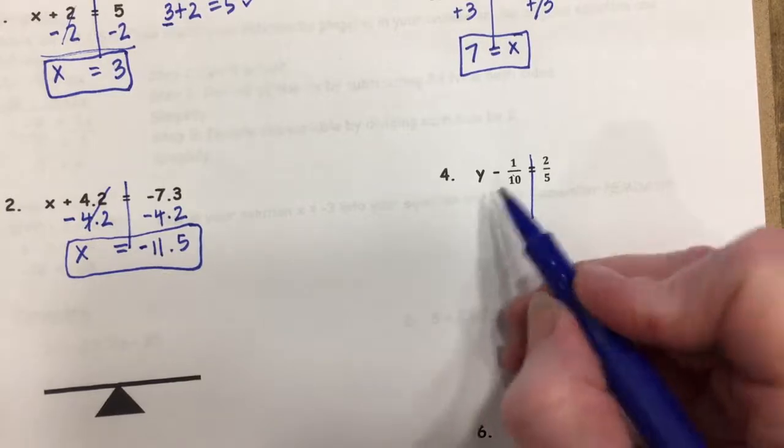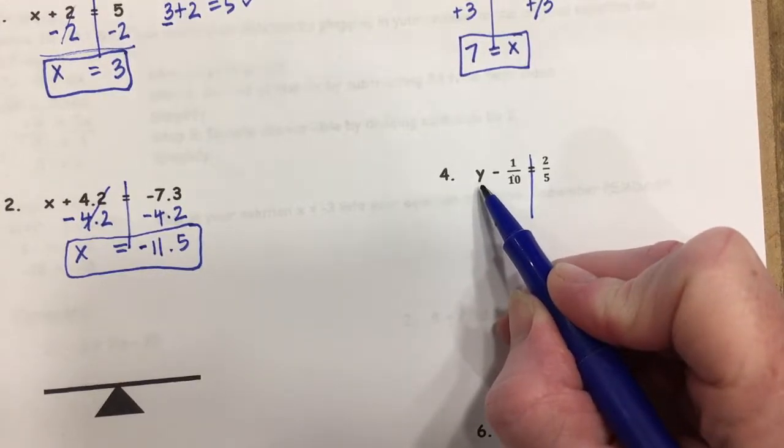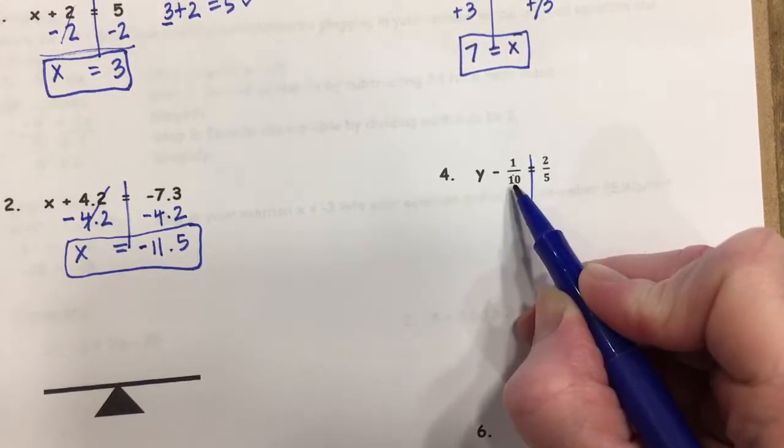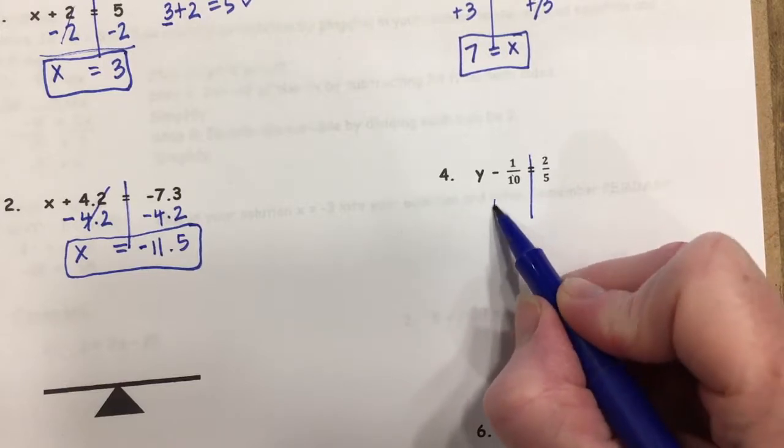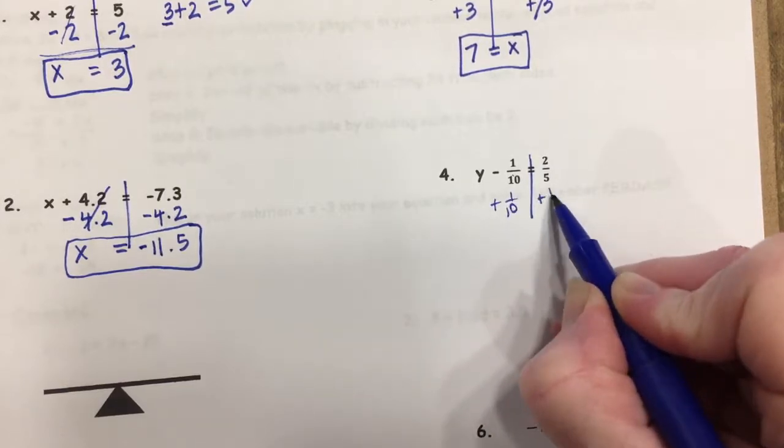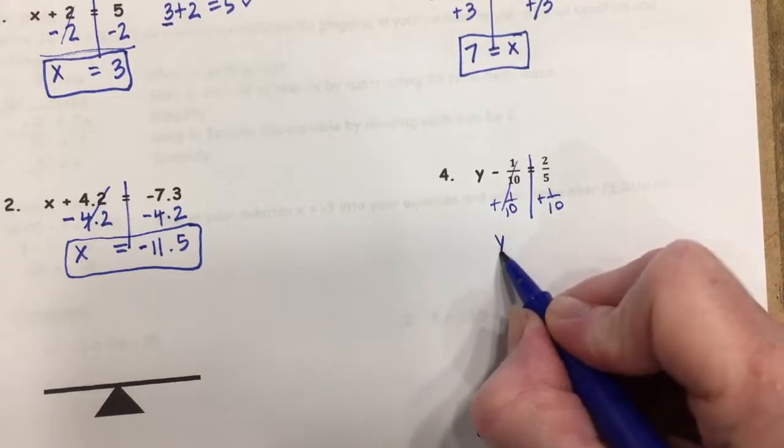Okay? All right, if I continue looking at the next one, I'm going to cut it in half through the equal sign. I've got the variable y. I want to get that by itself by getting rid of minus 1/10. So I'm going to add 1/10 on this side. These go away. This side is just y.